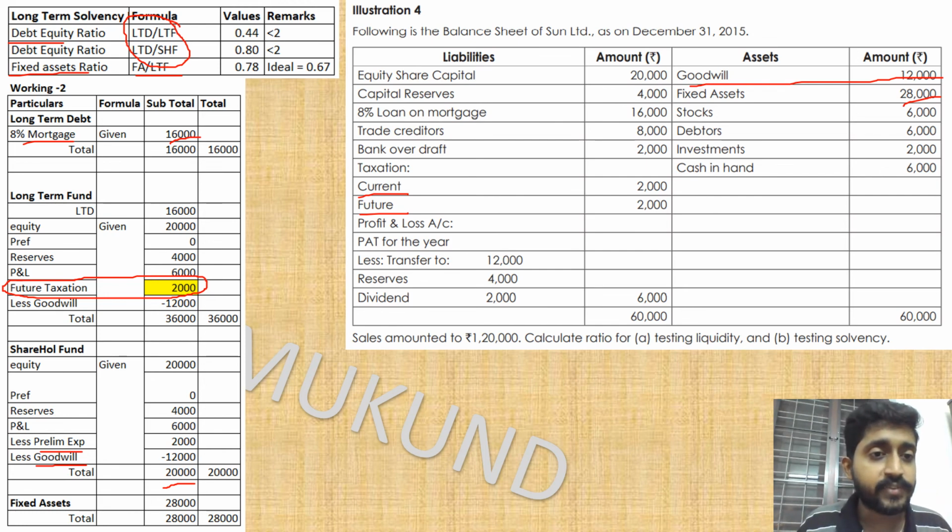Next is the fixed assets ratio. Fixed assets divided by long term fund is 0.78. Ideal is 0.67, which means you have invested more long term fund to buy fixed assets. Maybe those fixed assets are not utilized properly, or you have bought unwanted fixed assets. Liquidate them if they are not required. Scrap them with management's approval if they are not required for future purposes. So this is the ratio that is given.